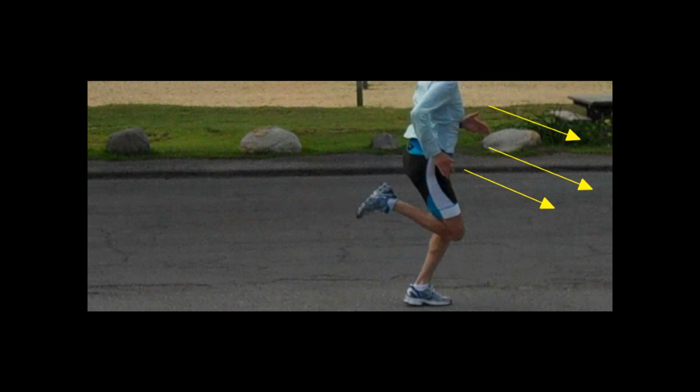So once again, this is another way that we can use programs such as Silicon Coach and Dartfish, which I'm currently using, to our advantage. We can use it to analyze our athletes' movement patterns, their biomechanics, and then make the necessary changes that will both help to make them more efficient and help to reduce the likelihood of injury.